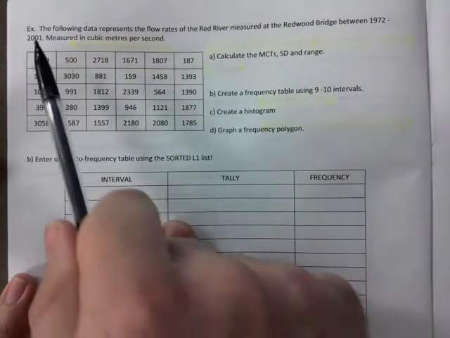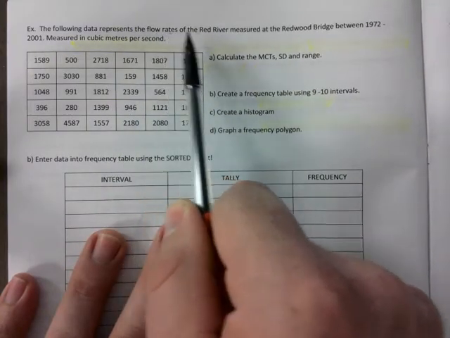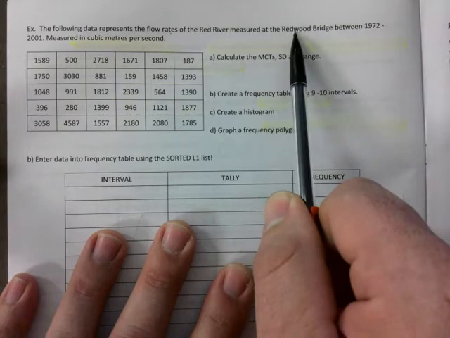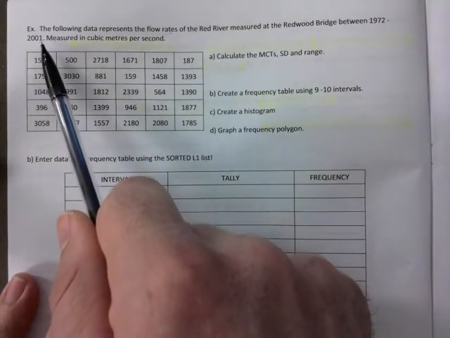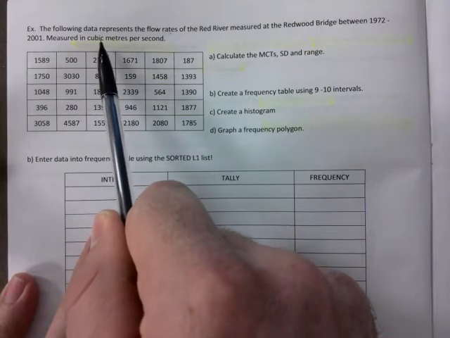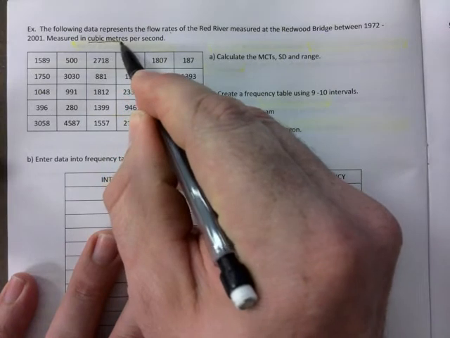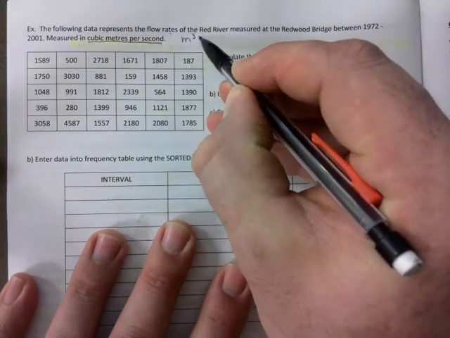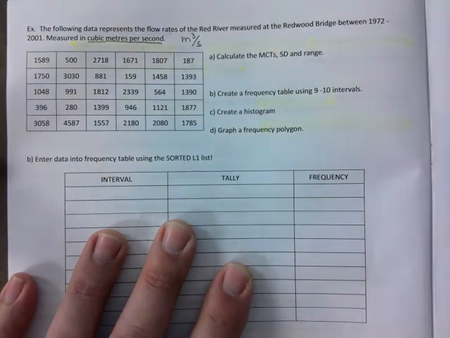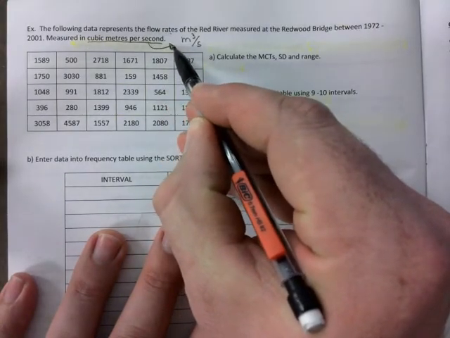Ready? The following data represents the flow rates of the Red River measured at the Redwood Bridge between 1972 and 2001. It's measured in cubic meters per second. I actually like that the units are kind of weird, but it's just saying how many cubic meters of water per second. Okay, so if you're wondering what kind of units are we dealing with, we're dealing with that. Okay, it's actually a rate.